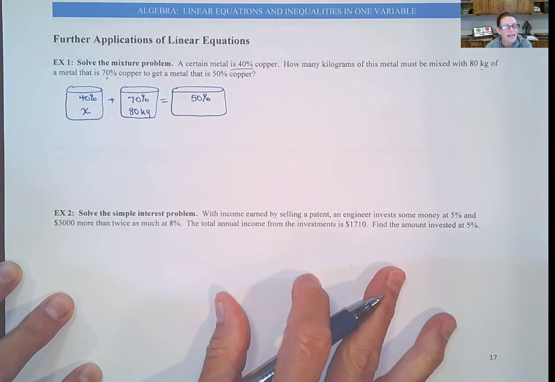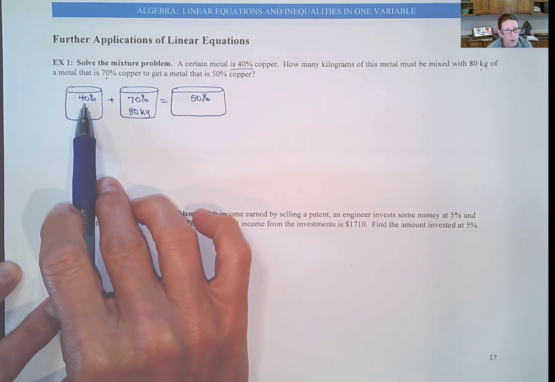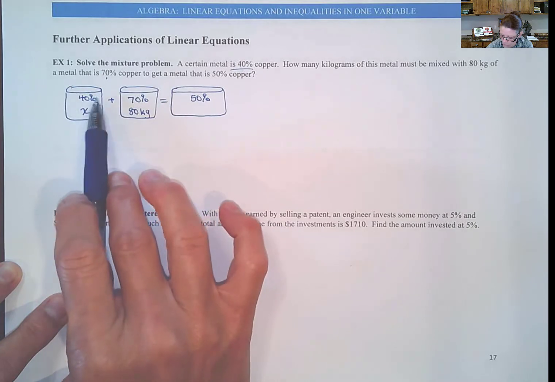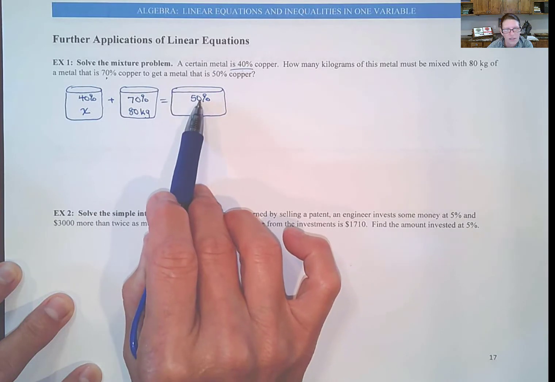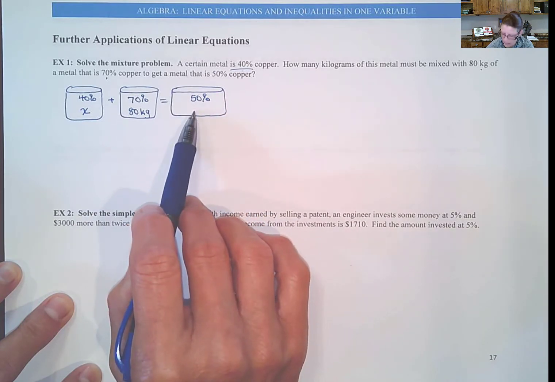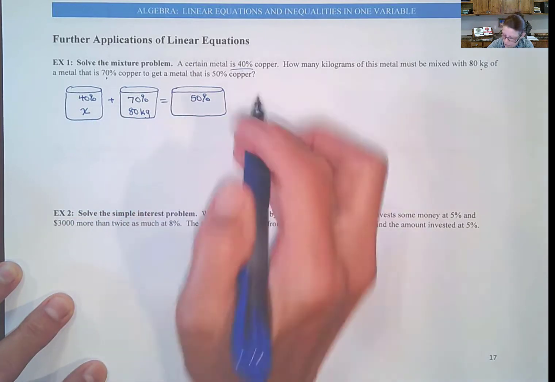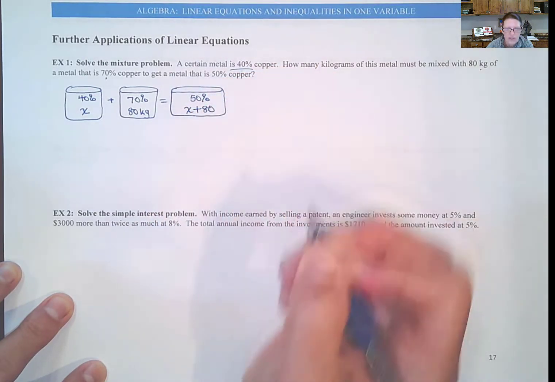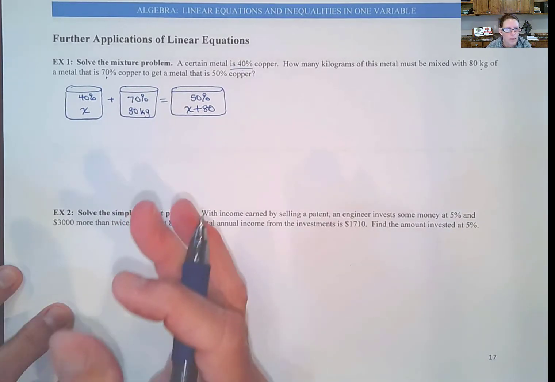So we are going to let X represent the amount of the 40% copper metal substance. We just put X in the picture. That's going to be an amount in kilograms. Notice in each picture we've got a percent and an amount. Percent, amount, percent. We need an amount here, don't we? If we add 80 kilograms to X kilograms, we can express the amount of the mixture as X plus 80. That's an amount in kilograms. If you can draw this picture, then you've got the problem whipped.